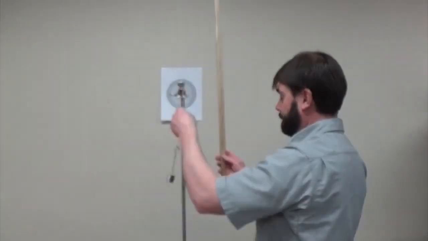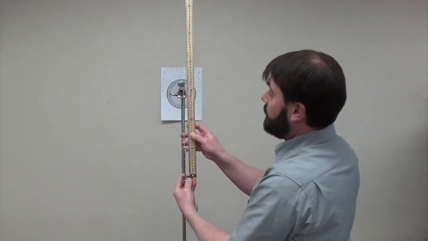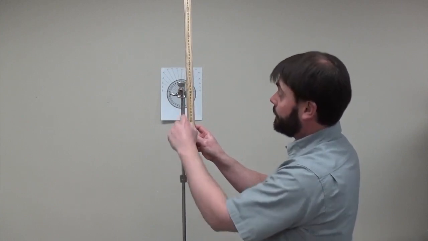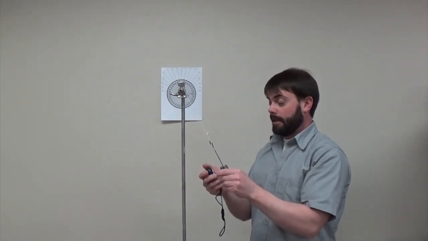shorten the string again. We're at 31 centimeters from the center of the mass to the pivot point. So this is trial number 3, 31 centimeters. I'm going to pull the pendulum back. Be ready, set, and go. There's 1, there's 2, there's 3, there's 4, and there's 5. So, trial number 3, length 31 centimeters. Our time for the period of oscillations here is 5.42 seconds. So 5.42 seconds, 31 centimeters, trial number 3.